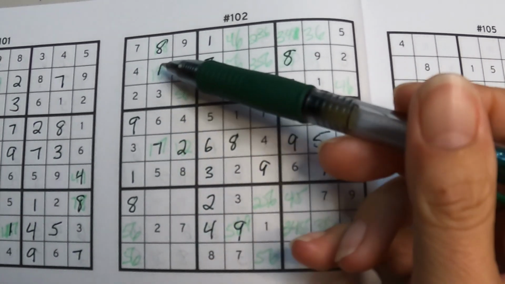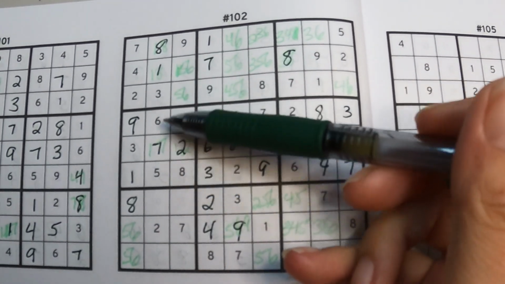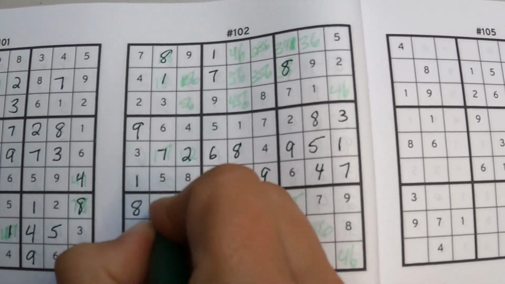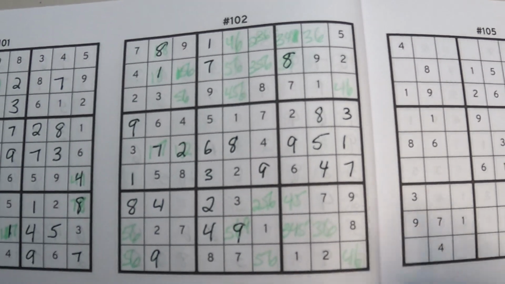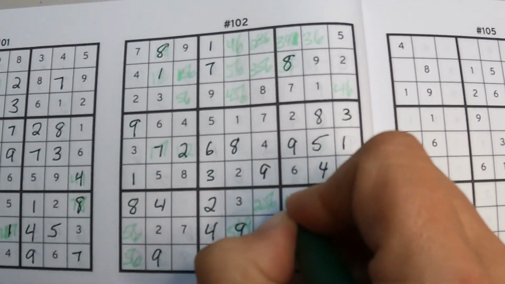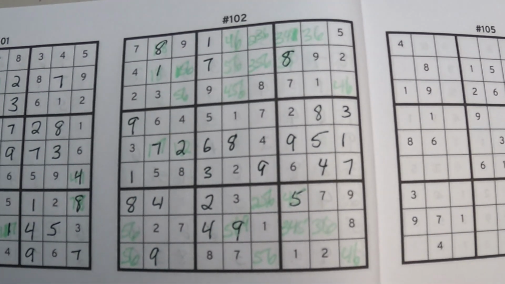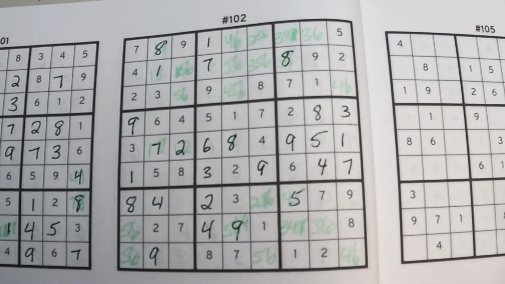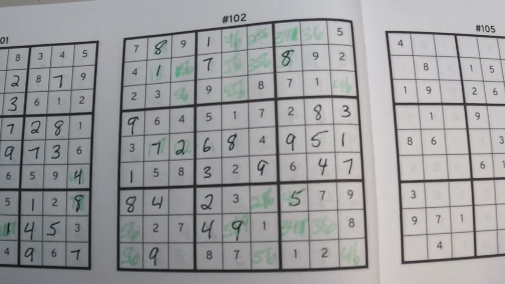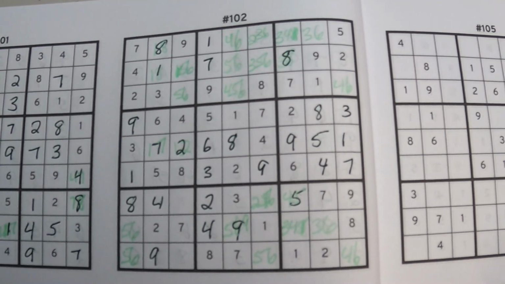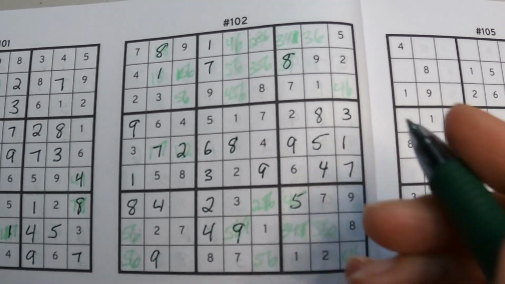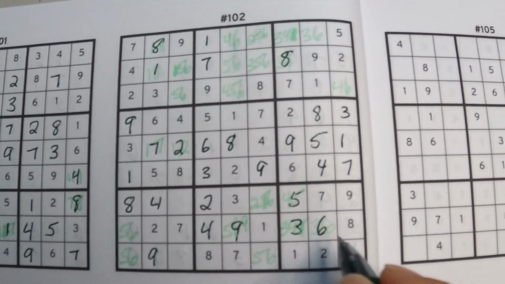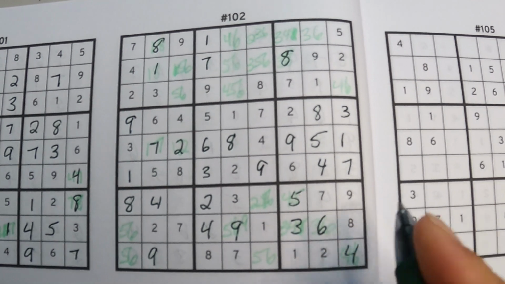If we look at this column, we've got 1, 2, 3. We're missing 4 and 9. We've got a 9 here, so 4, 9. That 4 means this is our 5. And we can get rid of this 5, this 5. Oh, and we've got that 4 there, so that makes this our 3, 6. That 6 makes this our 4.